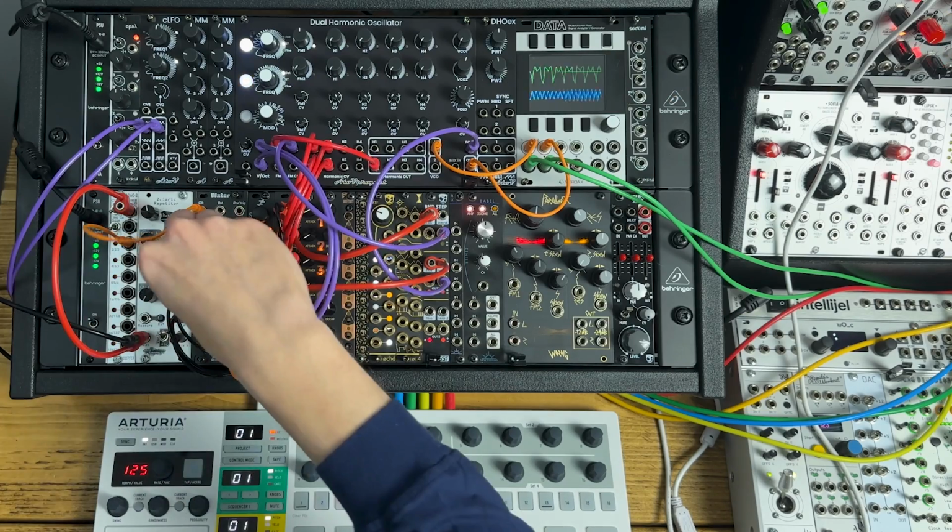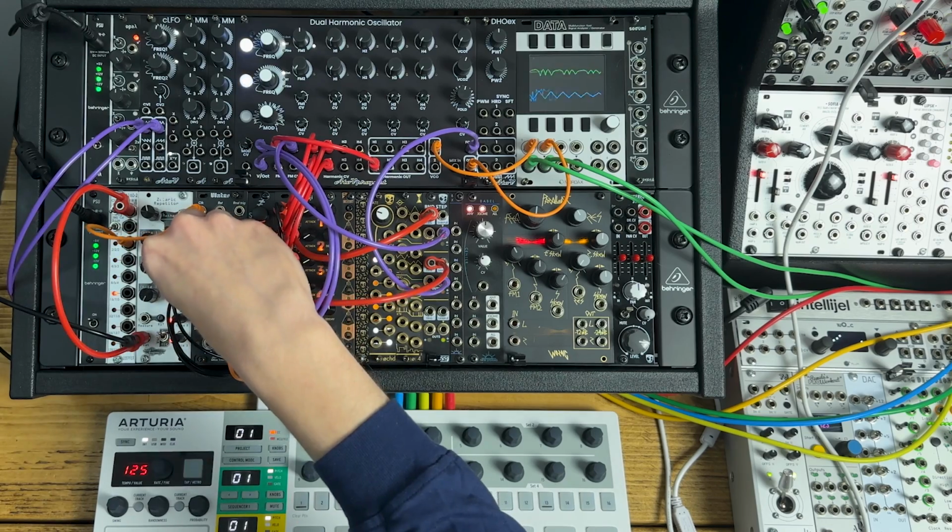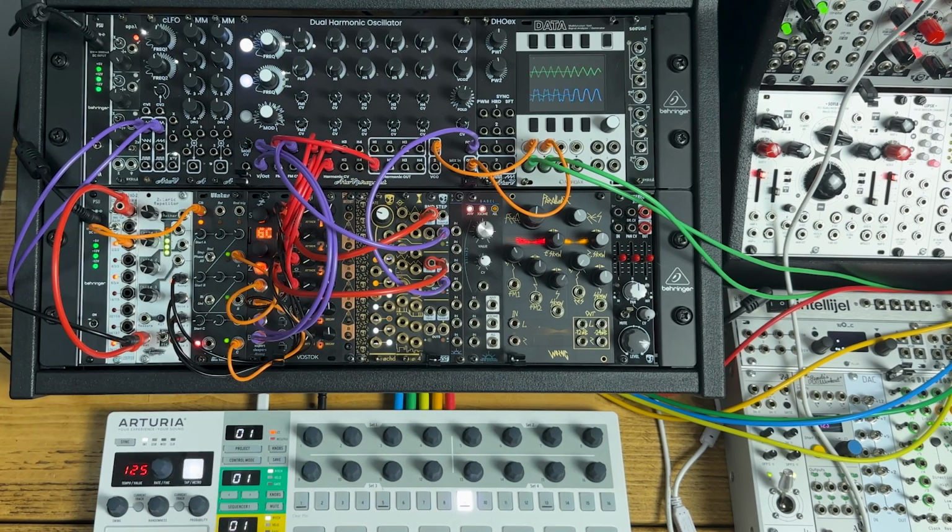These are running through a quantizer as well, so although it's quite atonal, it's still in a recognisable key. Let's bring in some drums too.